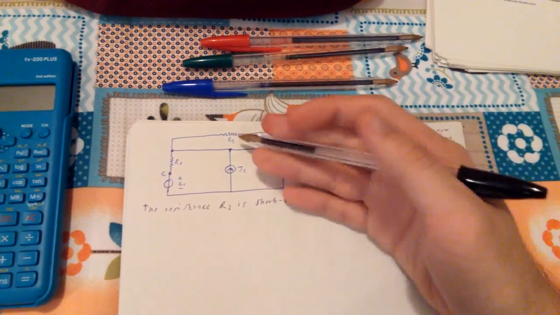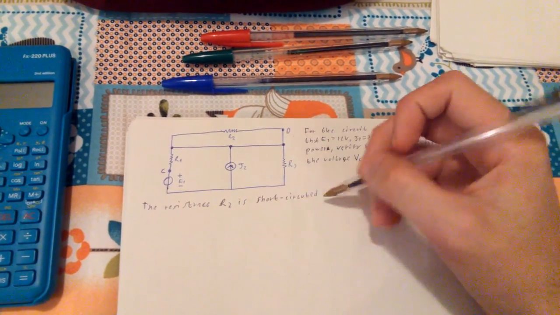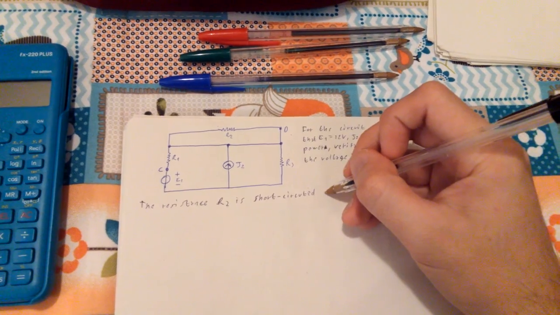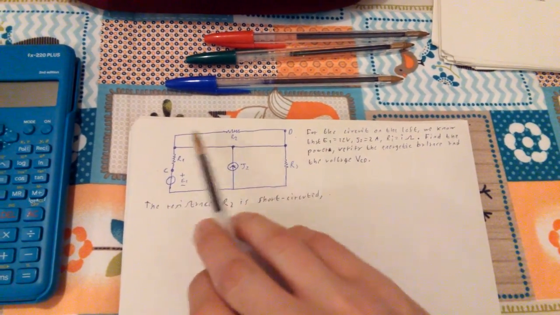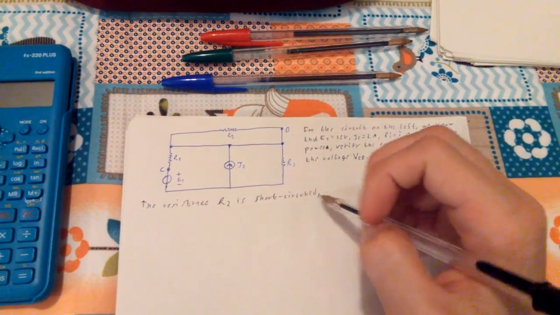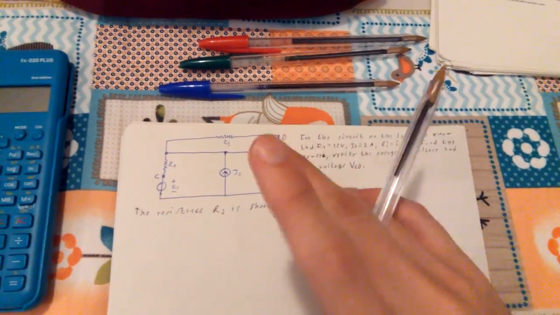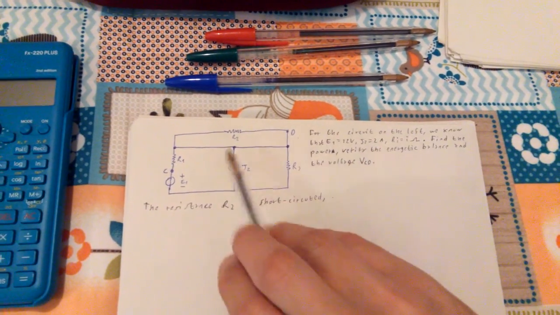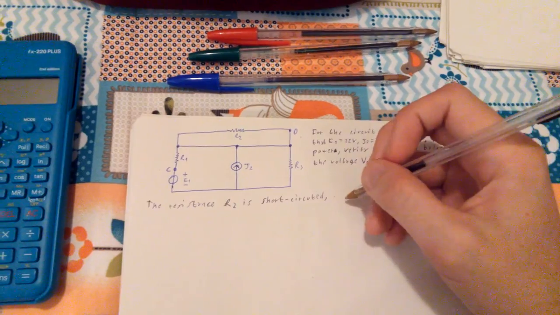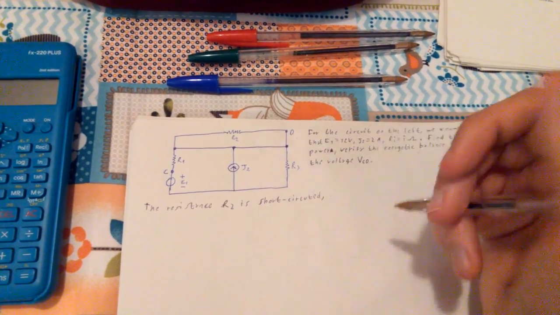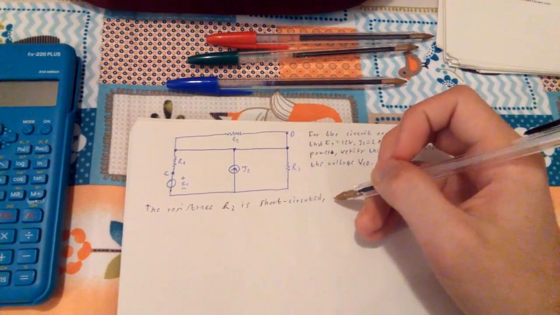Well, this is what I mean anyway. It's not gonna flow this way, which is why it's short circuited. The point is that it's not gonna pass through here. This is a short circuit, so resistance R2 is short circuited.